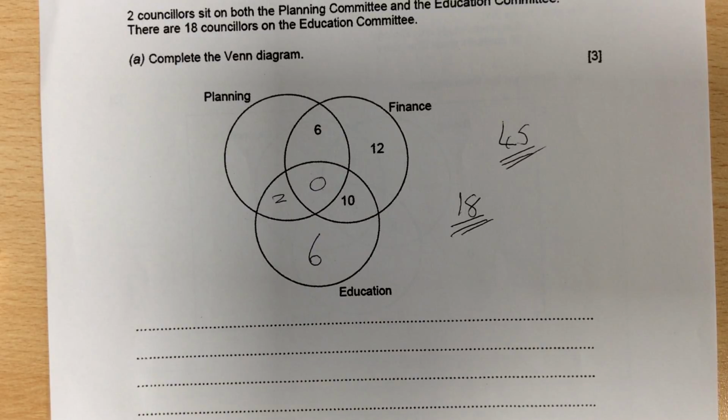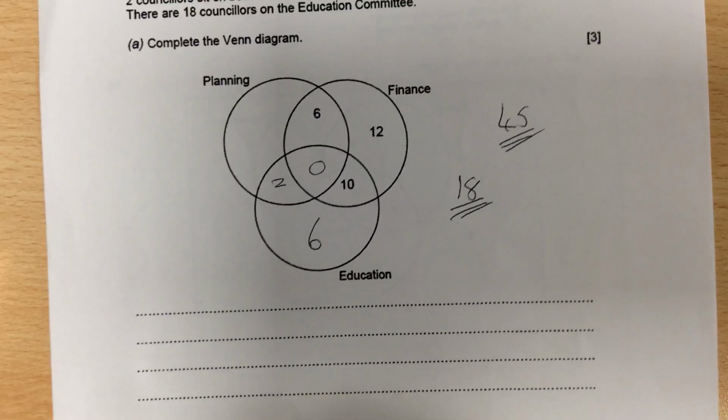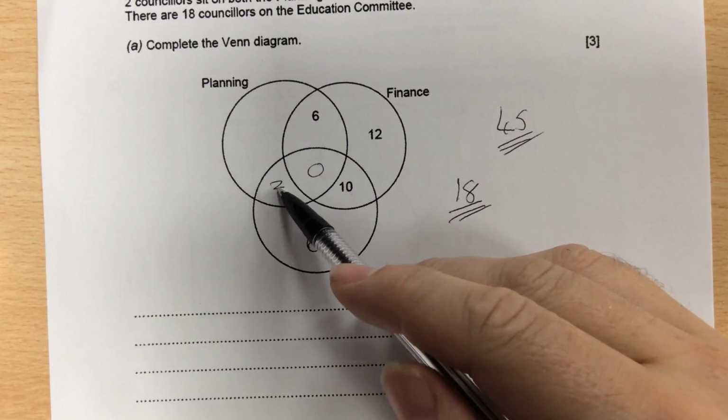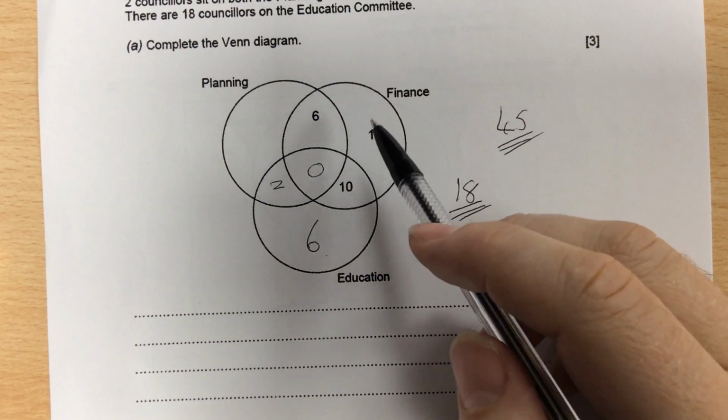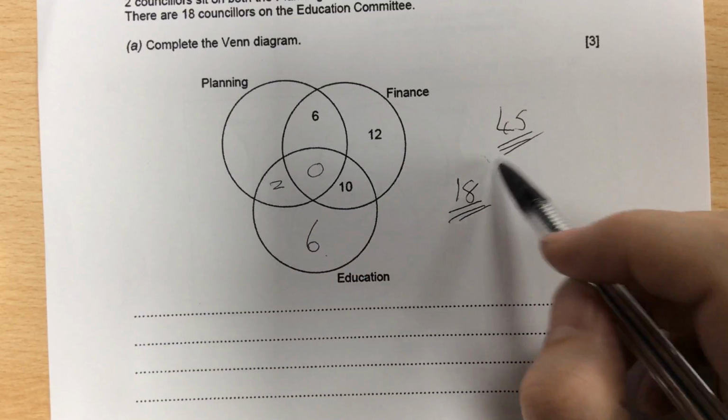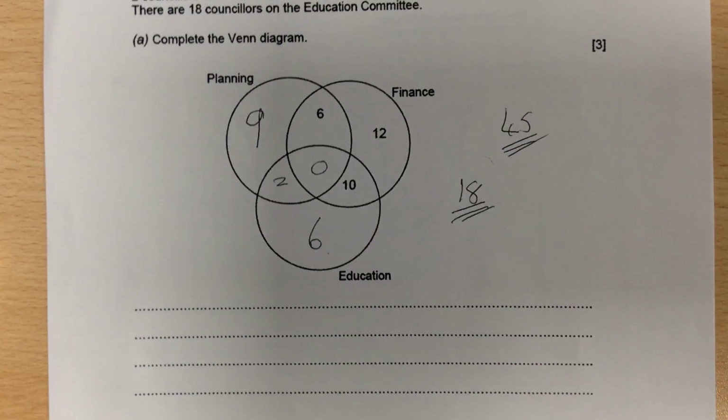And then because there's 45 people in total, I can count these up. 6, 16, 18, 19, 20, 30, 36. There's 9 missing, so that means there's 9 on planning.